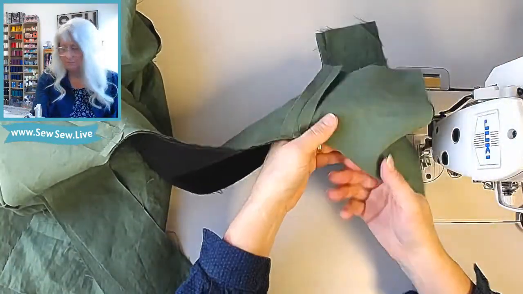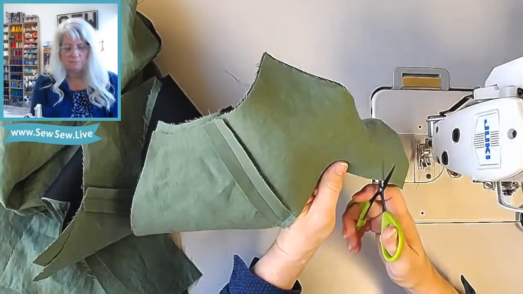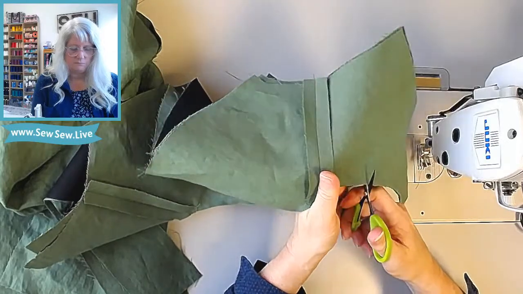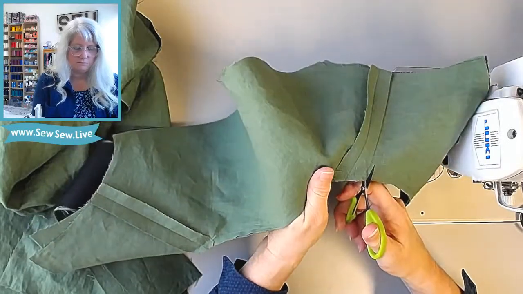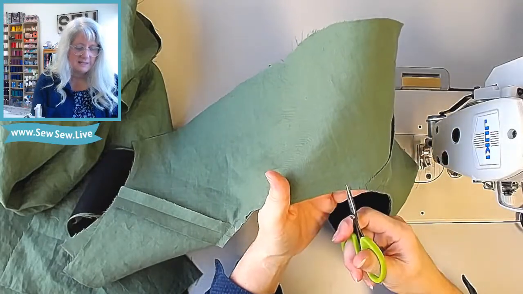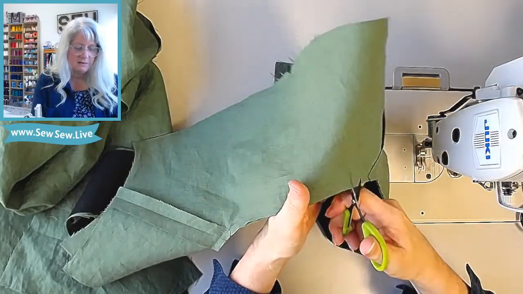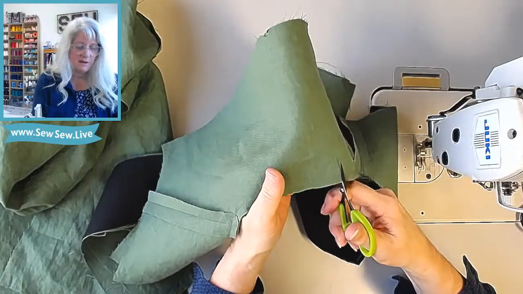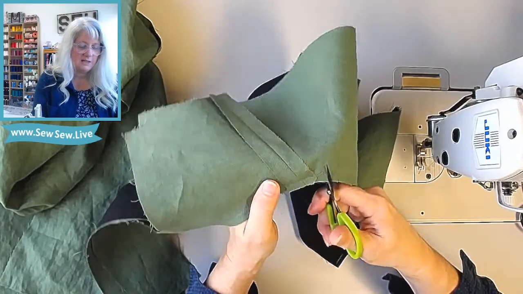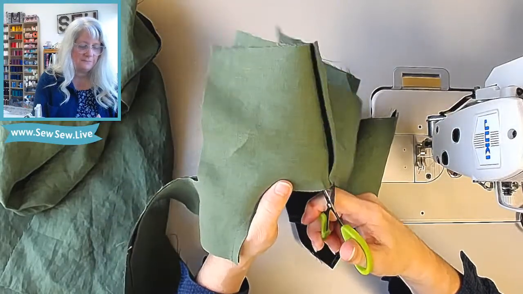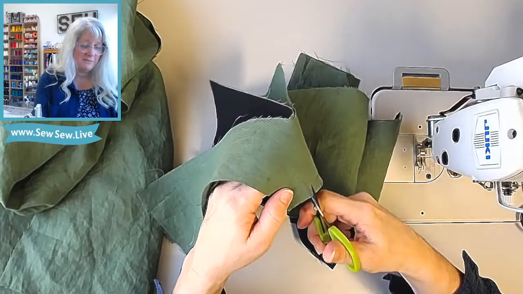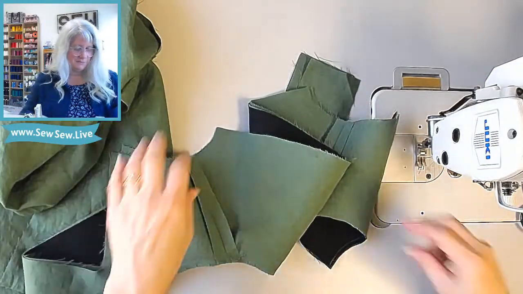All right, let's clip this curve here. It's interesting. My stay stitch and my seam are the exact same thread, and they look different. It's probably the direction or the bobbin. They're the same thread, but that's pretty funny.